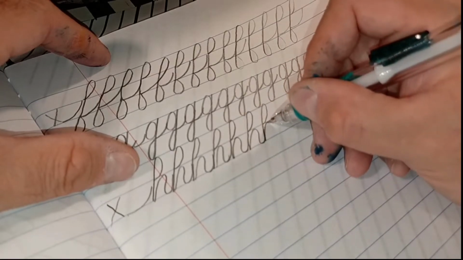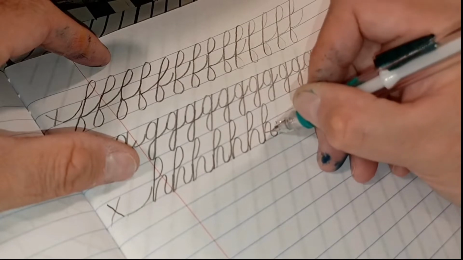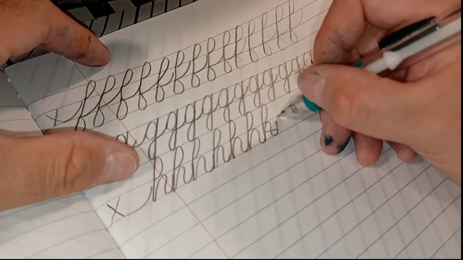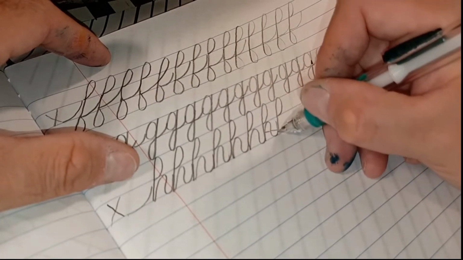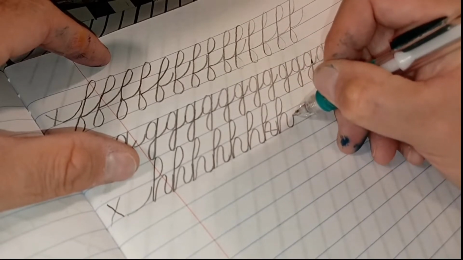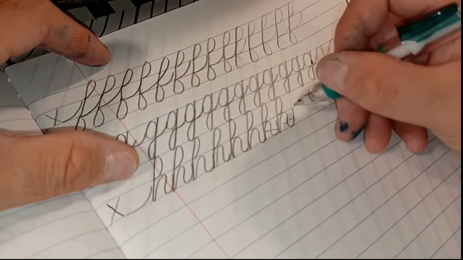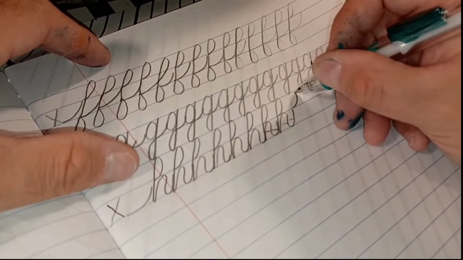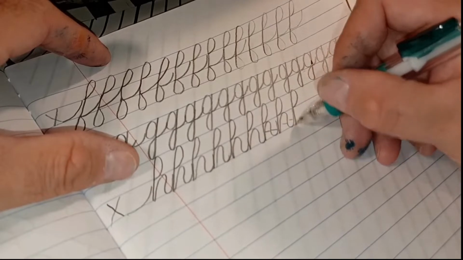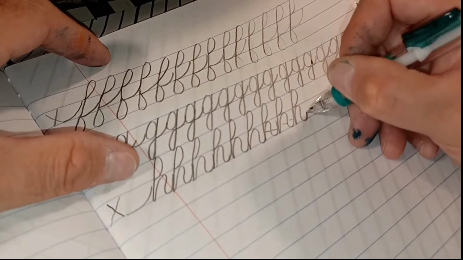And you want to kind of try and keep the space in here equal on all sides. That's why we use the guide sheets, because they can kind of tell us how good we're spacing our letters.